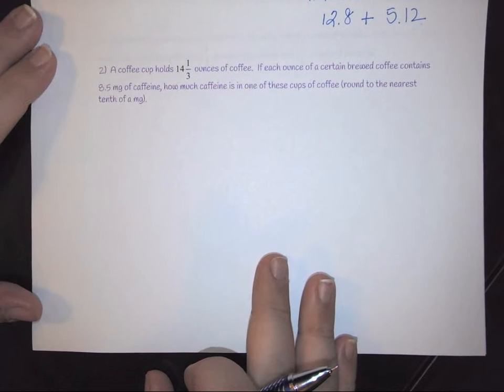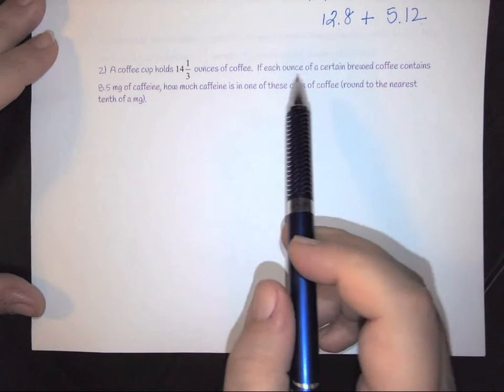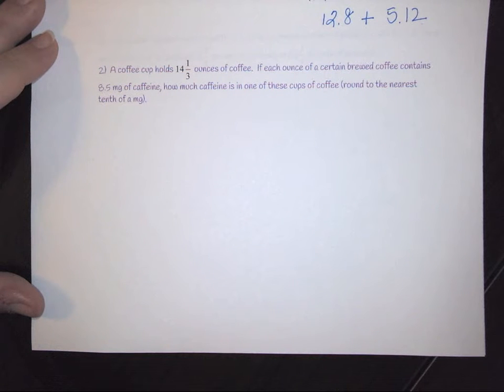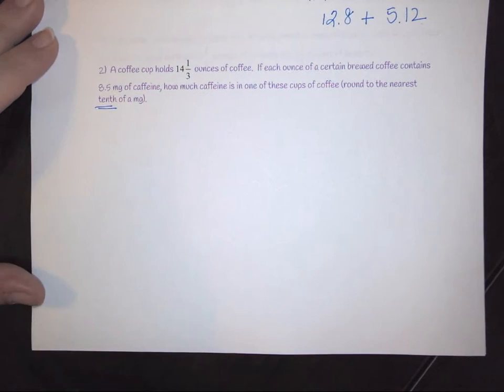The next one says a cup of coffee holds 14 1/3 ounces of coffee. If each ounce of a certain brewed coffee contains 8.5 milligrams of caffeine, how much caffeine is in one of these cups of coffee? Round to the nearest 1/10 of a milligram. So the first thing I would do is I would set it up.